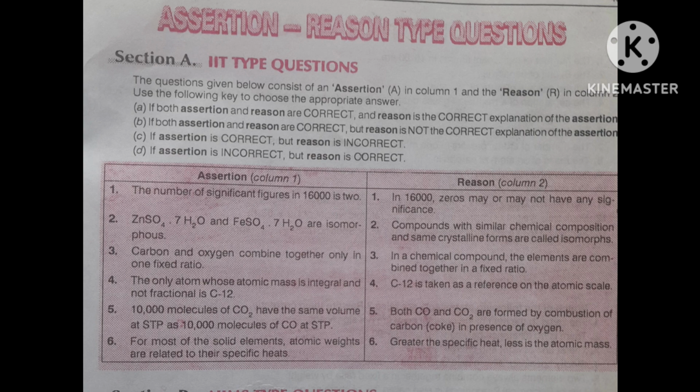Compounds with similar chemical composition and same crystalline forms are called isomorphous. Assertion was ZnSO4·7H2O and FeSO4·7H2O are isomorphous.